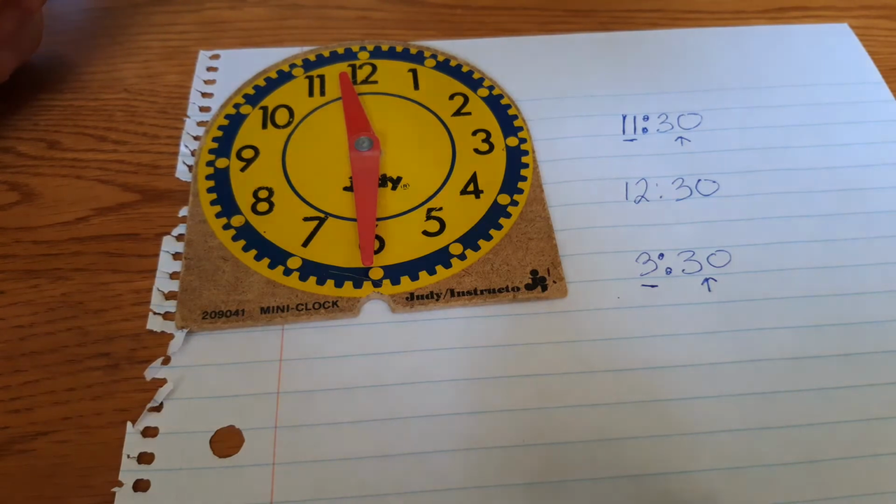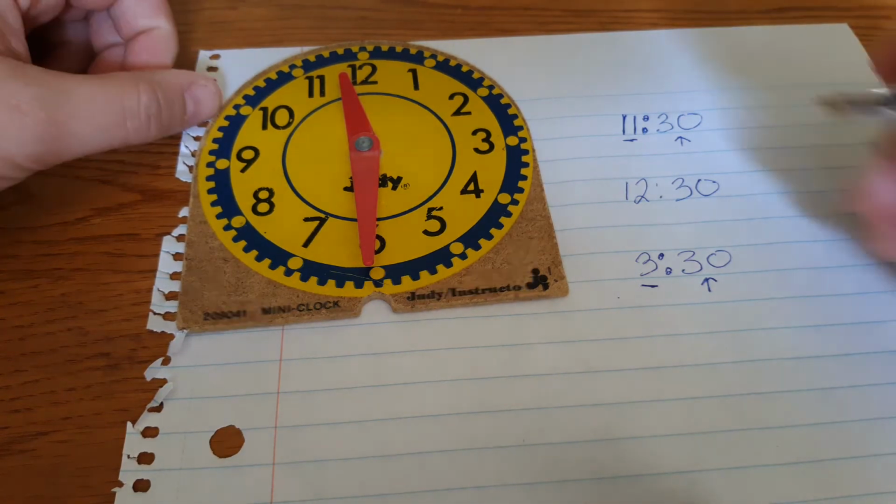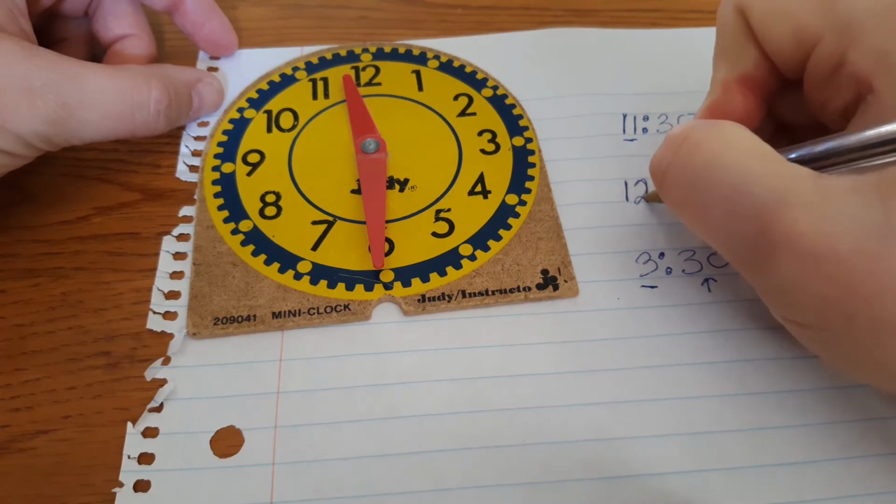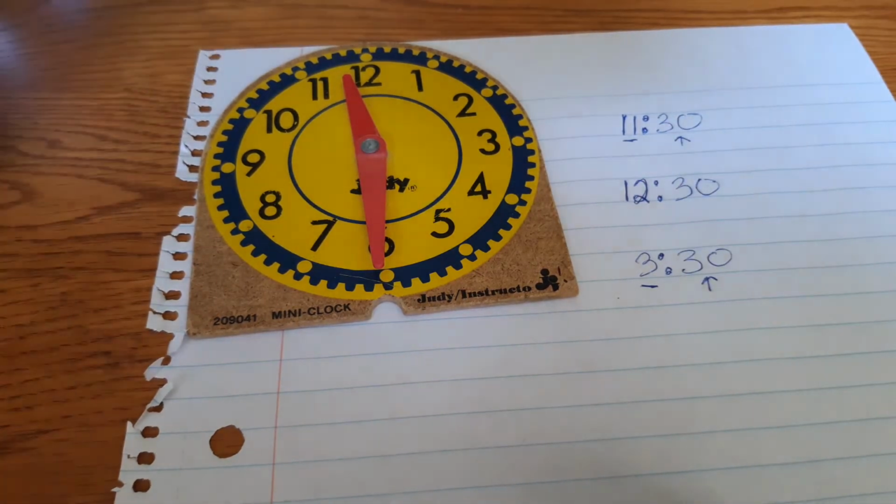All right, now we haven't talked about 12:30 yet. So we're going to do 12:30. Where should the hour hand go if it is 12:30? Did you say between the 12 and the 1? You're right.